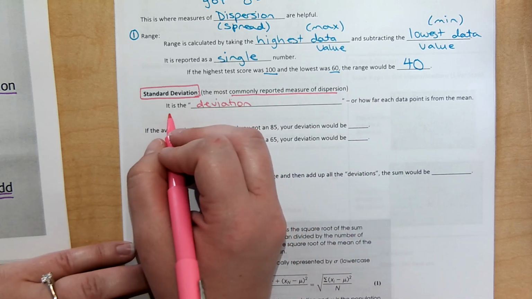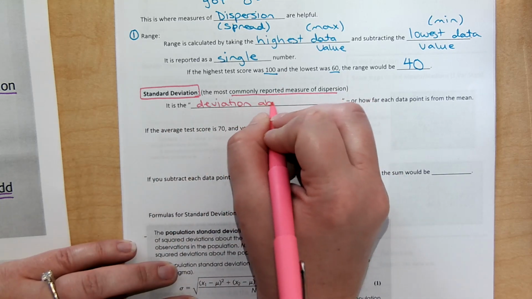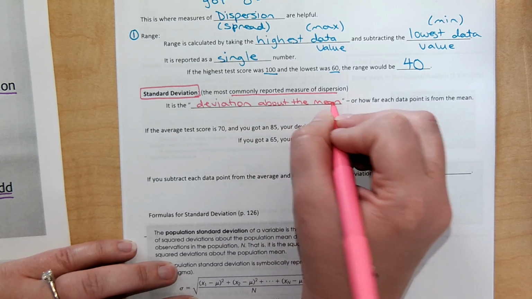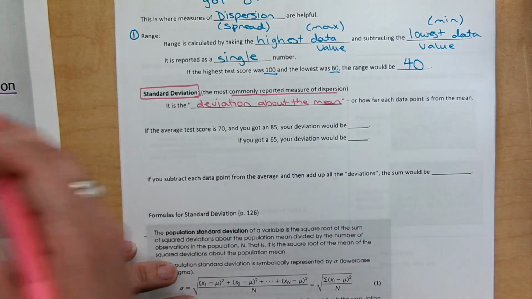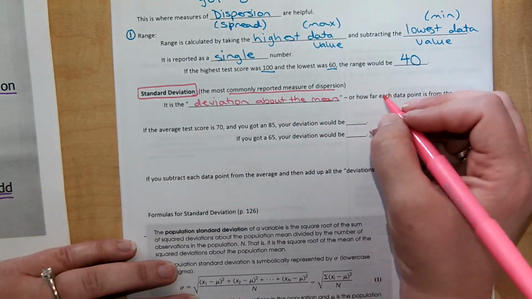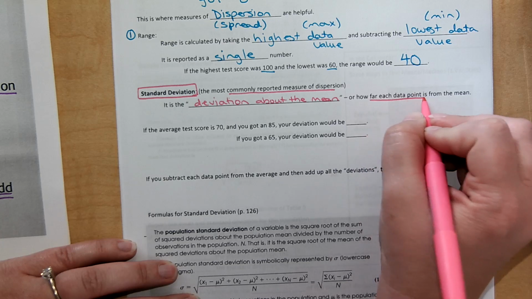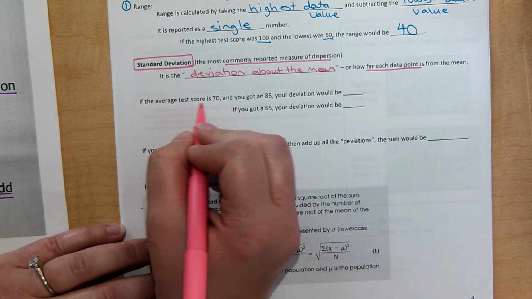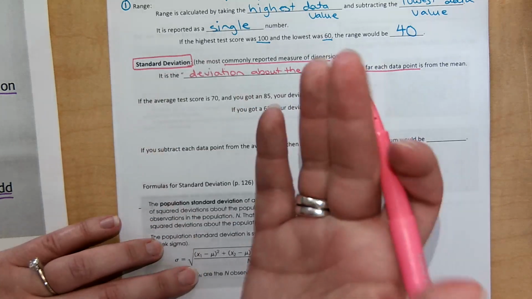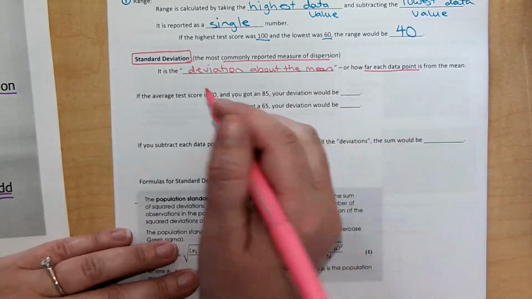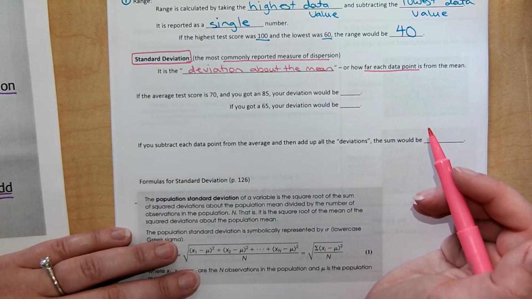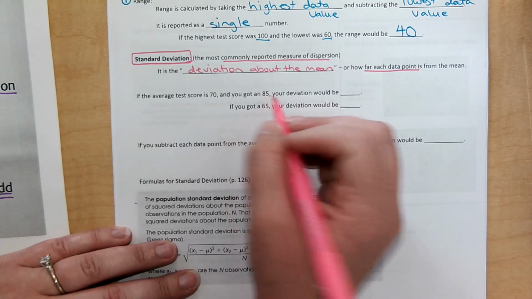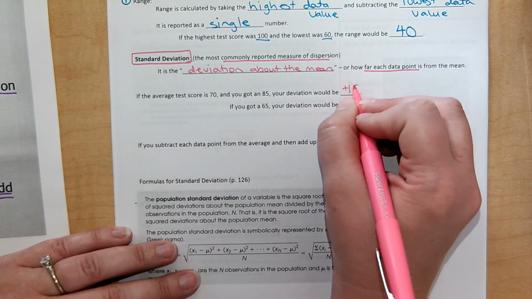So standard deviation is called the deviation about the mean. Deviation is kind of how far off from the mean are the different values. So what we're going to be looking at is how far each data point is from the mean. So if the average test score was 70, and I just keep using test scores because those are the most relatable for us. So these are just examples. You'll have different examples in your homework. If the average test score was 70 and you got an 85, your deviation would be positive 15.